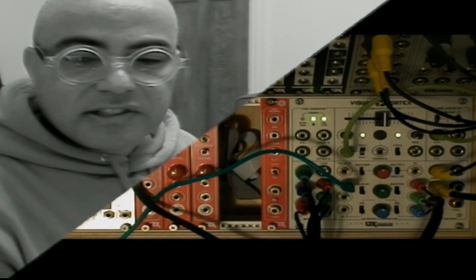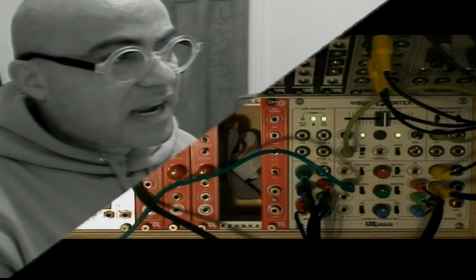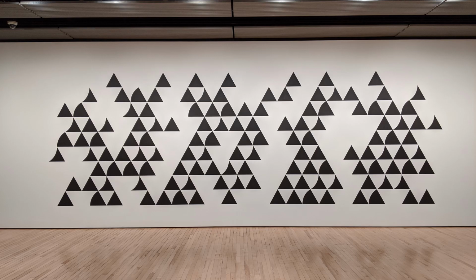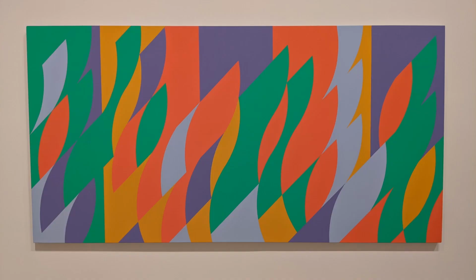Yeah. The other thing that I went to see when I was down there was the Bridget Riley exhibition at the Hayward Gallery, and that was incredible. It was incredible.